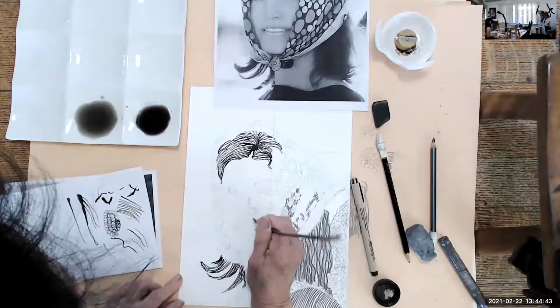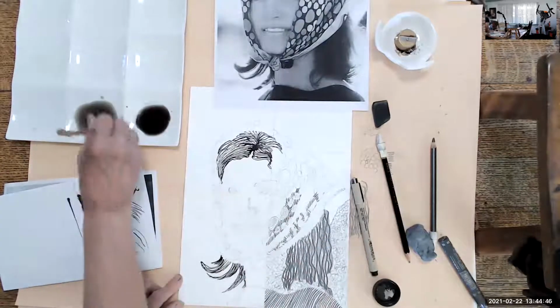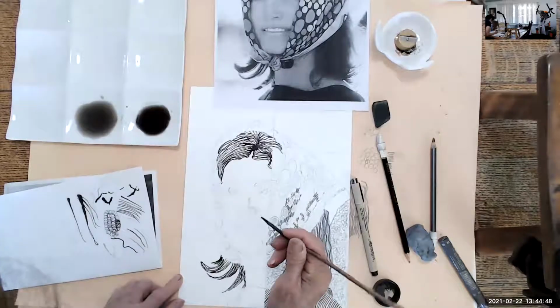Very light lines, just to create some value in there.